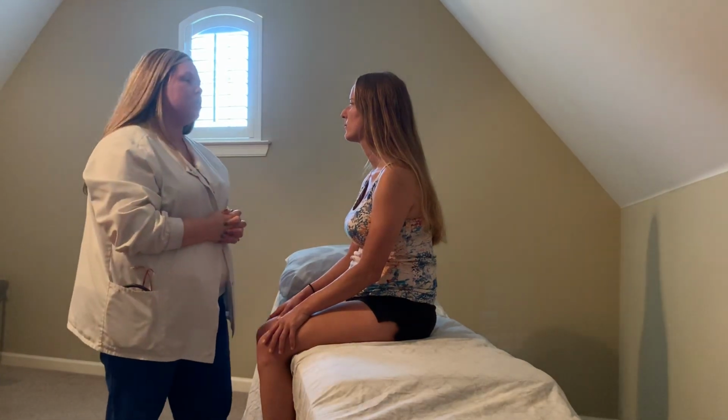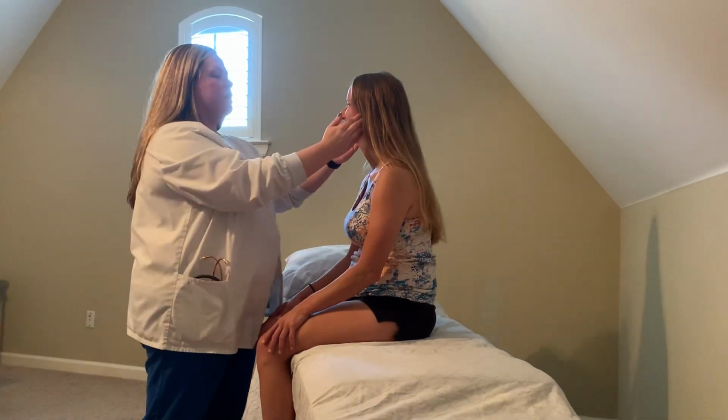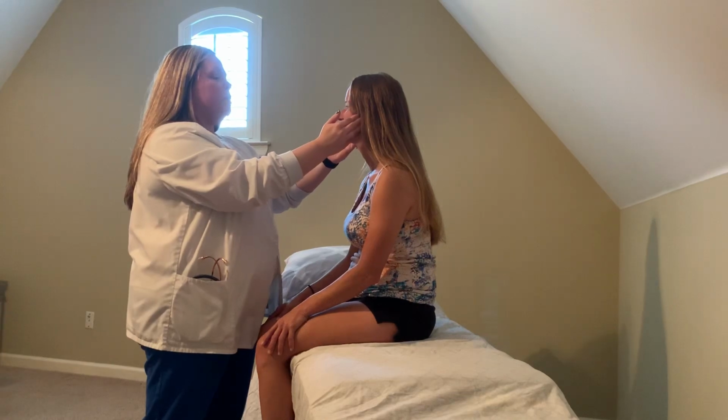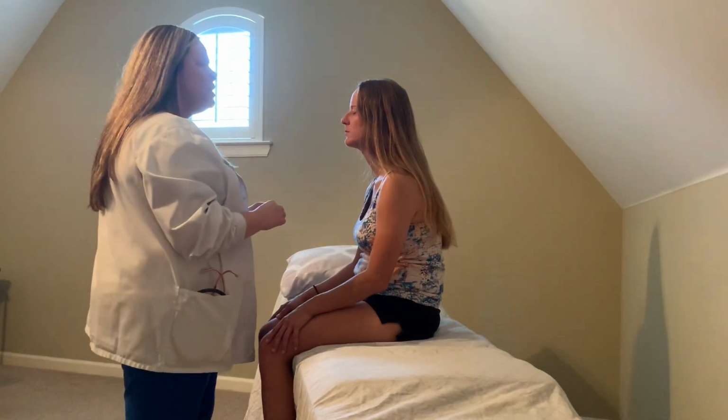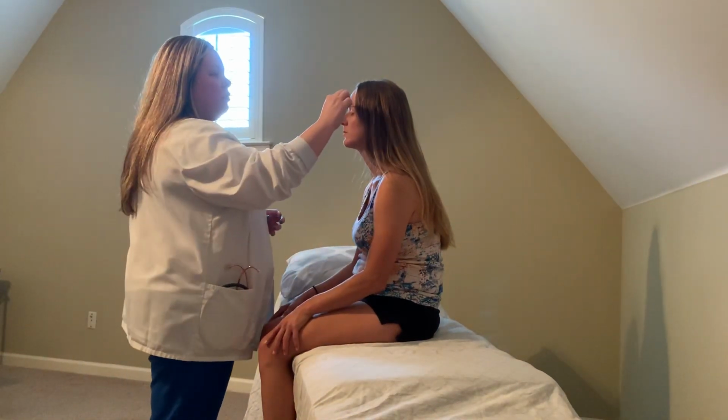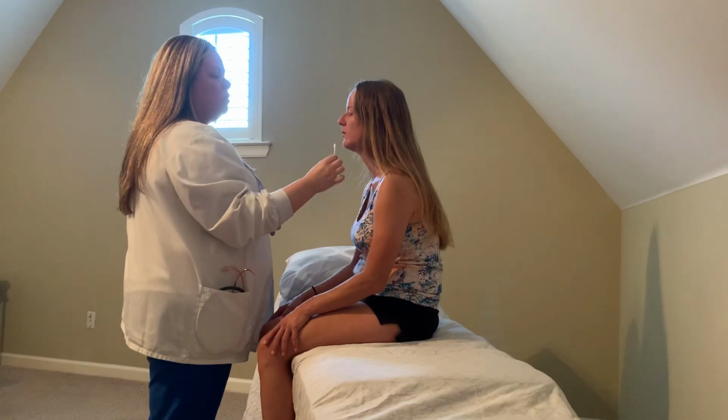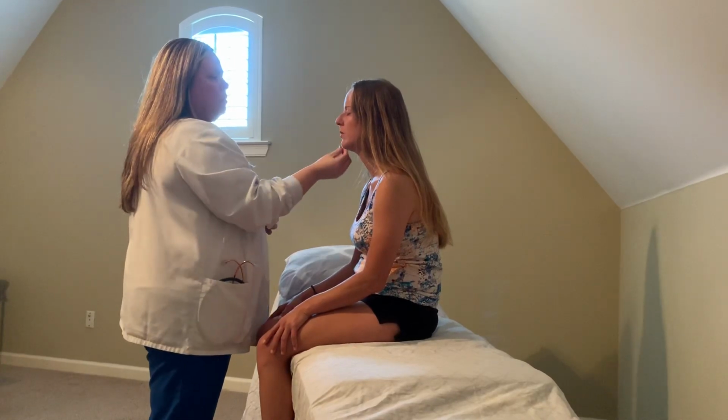So cranial nerve 5. I want you to clench your teeth. I'm going to check your masseter muscle. Any pain or tenderness? Okay. Close your eyes for me. I'm going to place a cotton swab on your face. I just want you to tell me when you feel me touch your face. No. No. No. No. Good.